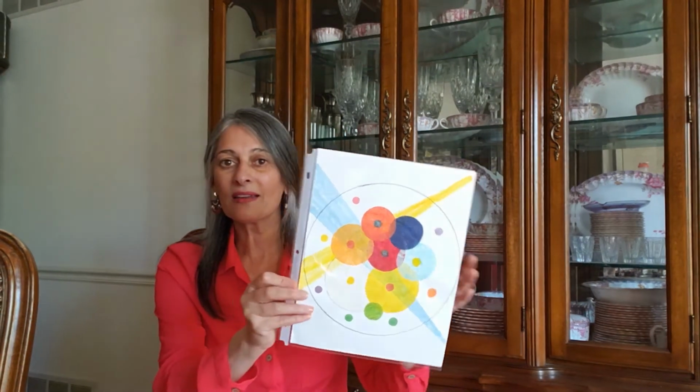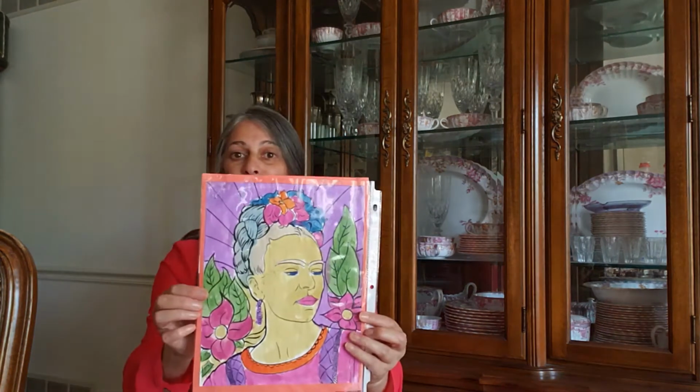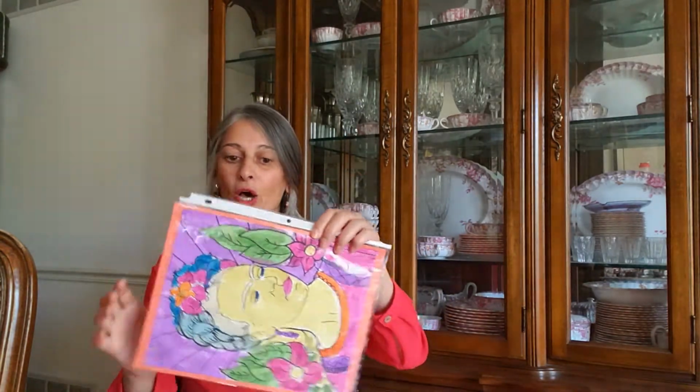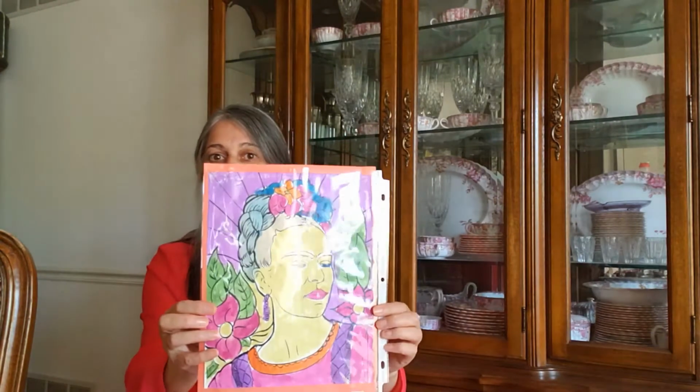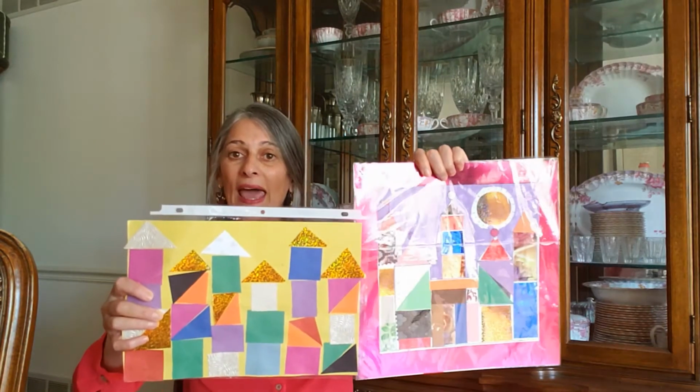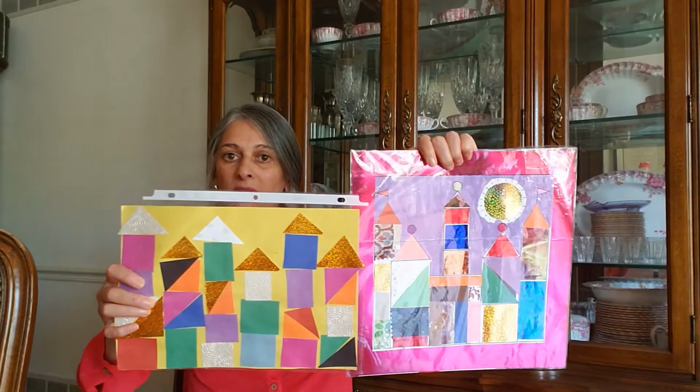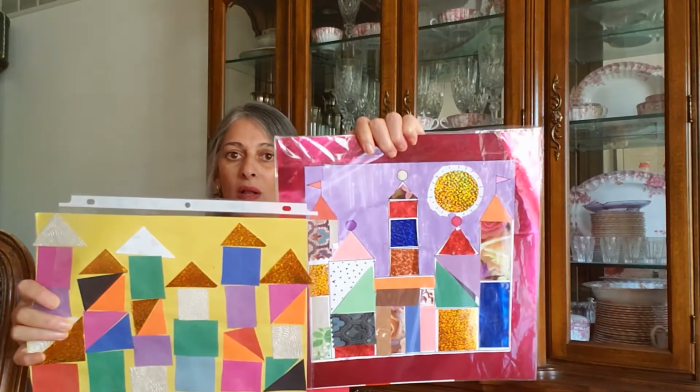Vasily Kandinsky, circles. Frida Kahlo, self-portrait with bold, bright colors. Paul Klee, abstract art.